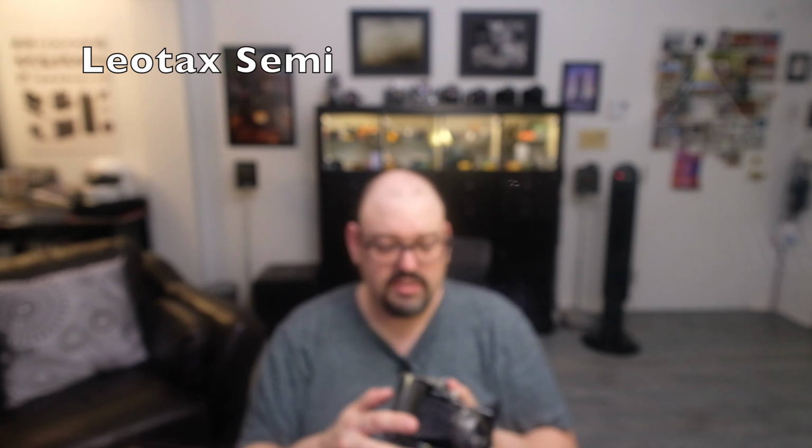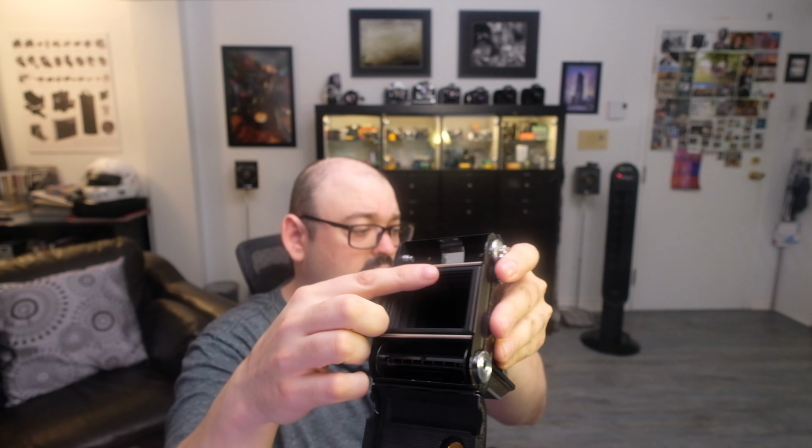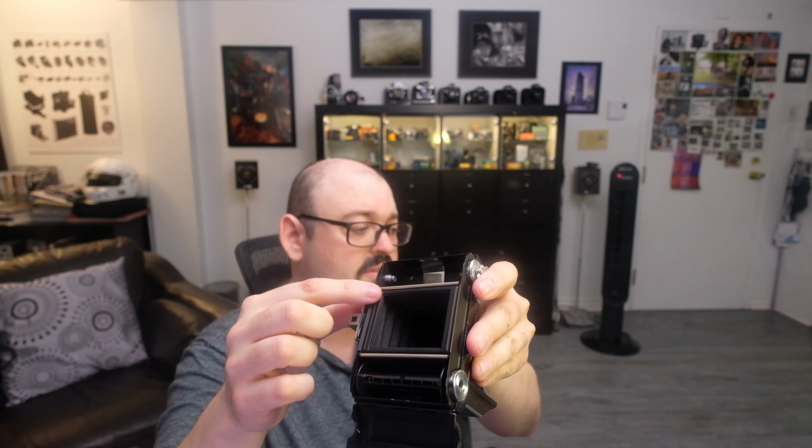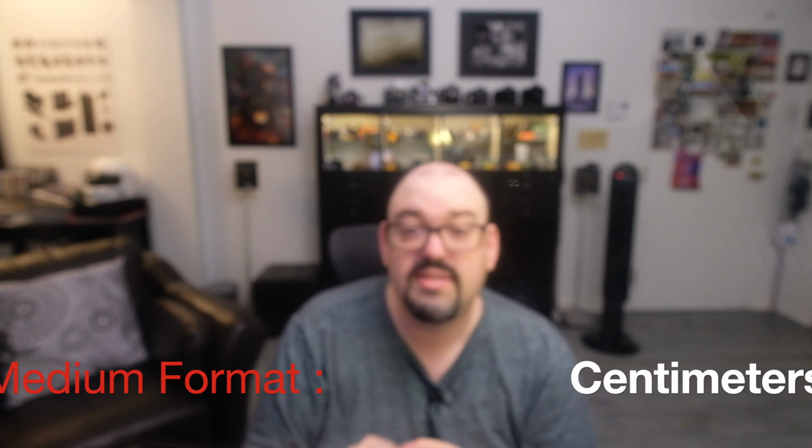The amount of pictures that you can take in one roll depends on the camera. On this camera, we call this a 645 folder, and the format, see here, is 6 centimeters by 4.5 centimeters. You guessed it, medium format is measured in centimeters.